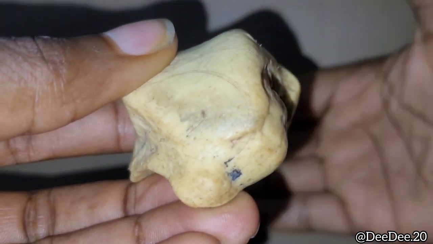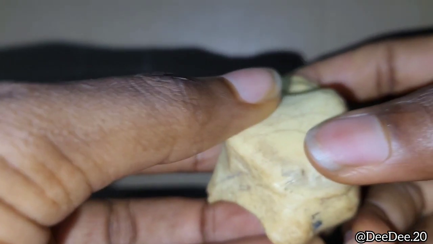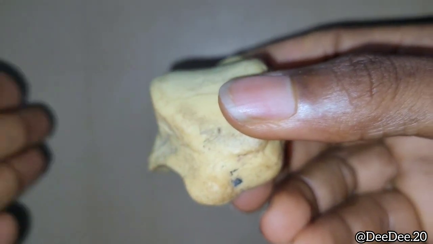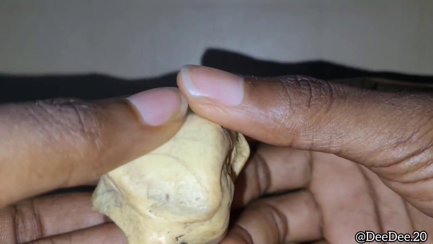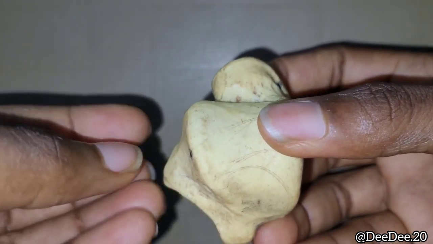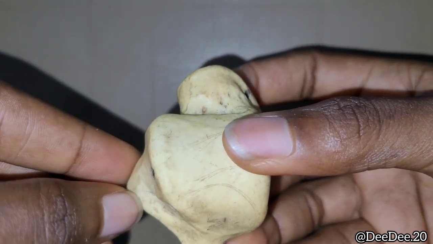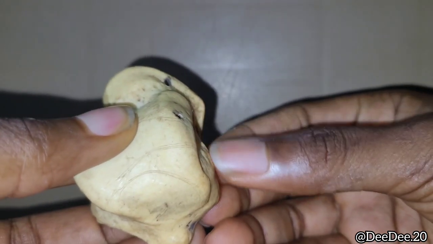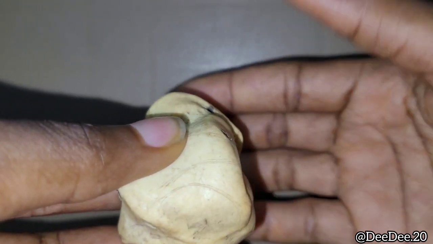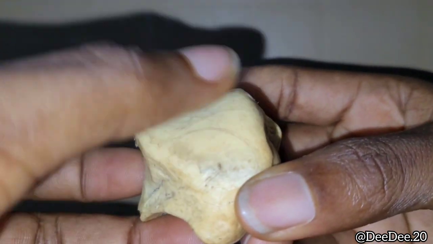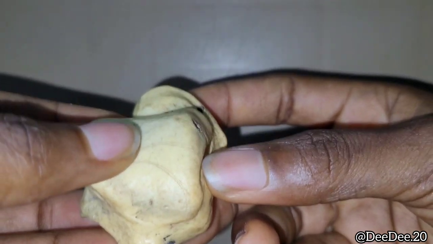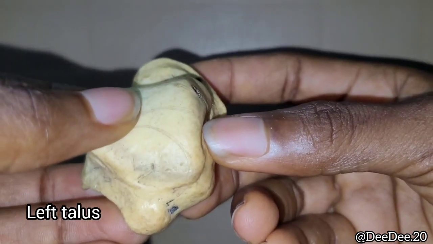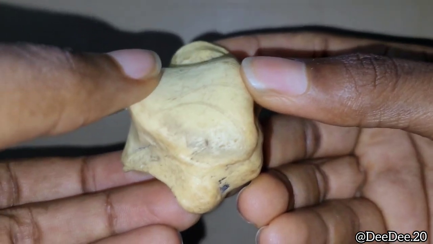So if this is my anterior and this is my posterior, then away from the body is my lateral, and this is my medial, since this is my midline. So I can safely say that the triangular facet is directed laterally, the comma facet is directed medially, the head is directed forward or anterior, and the trochlear surface is directed upward. So this is the left talus, given all the things I have said.